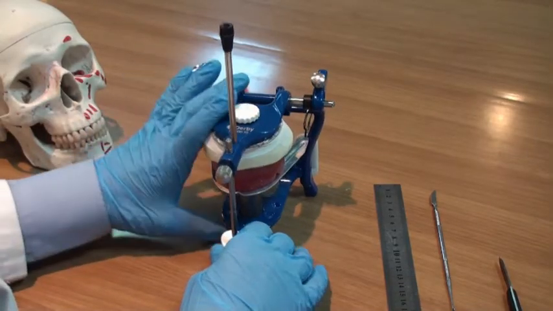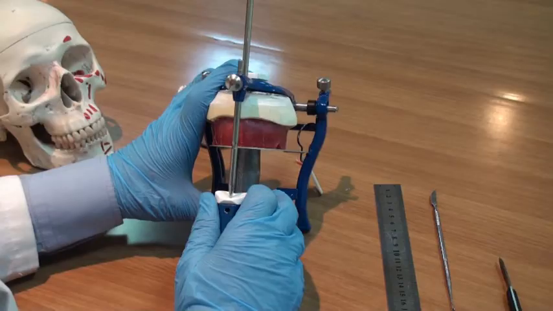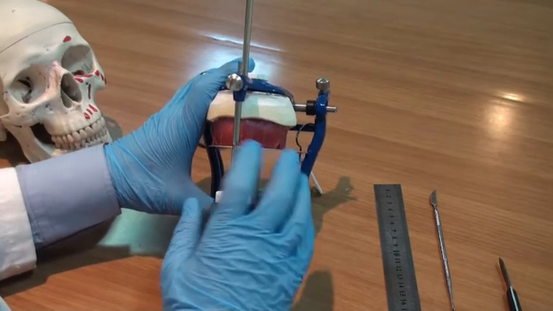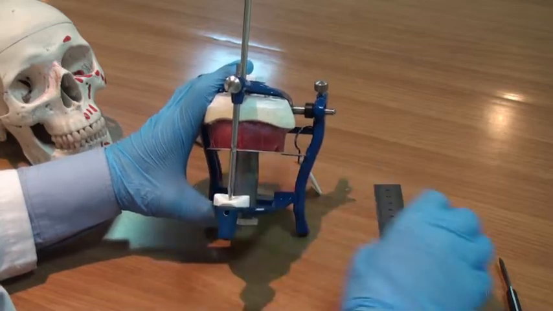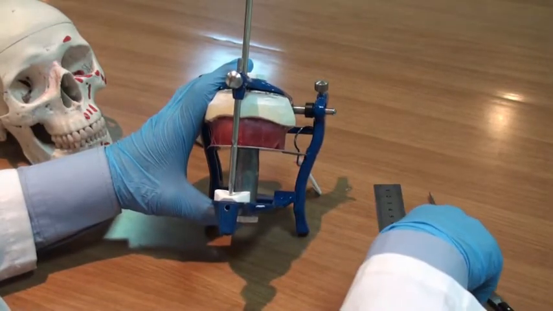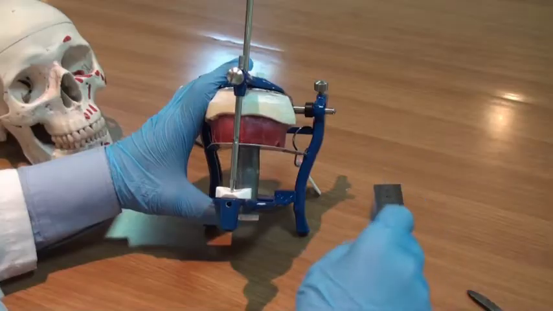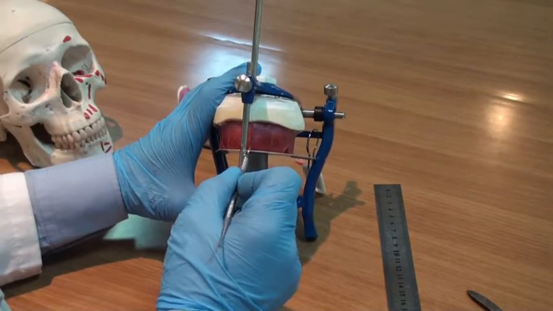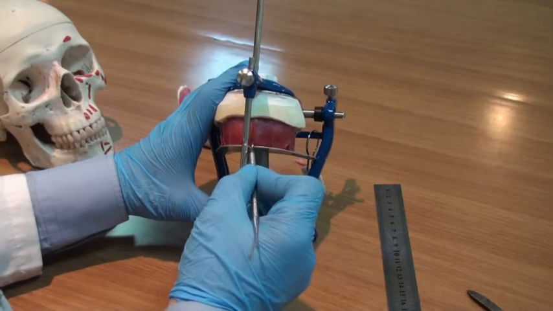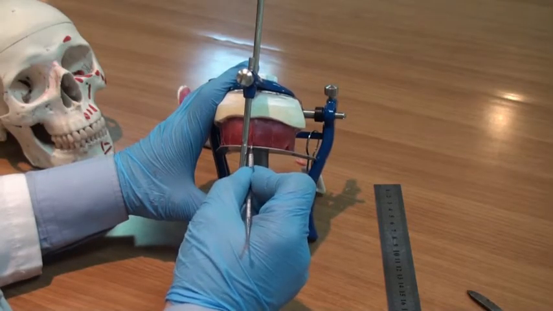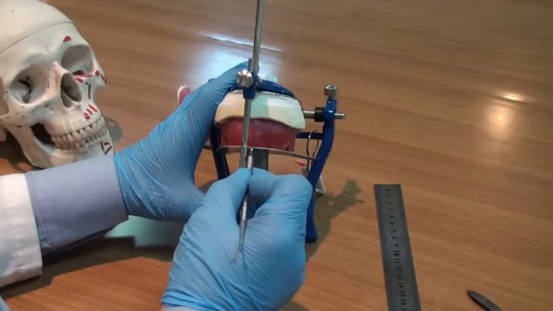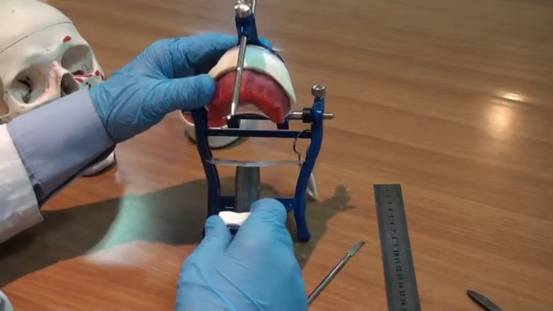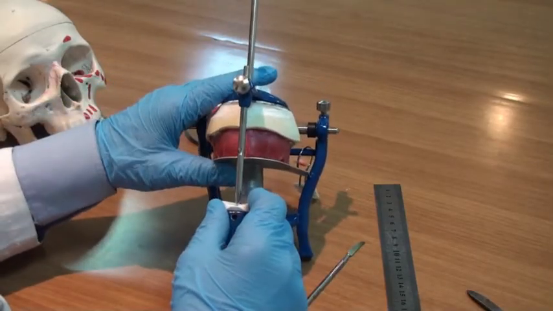Now, the fifth determinant transferred from the patient's mouth to the articulator is the placement of lines. We have a few lines drawn at the labial surface of the wax rim. The first one is the midline, and you can notice here, this is the midline of the face. This will help us in the arrangement of the anterior teeth.